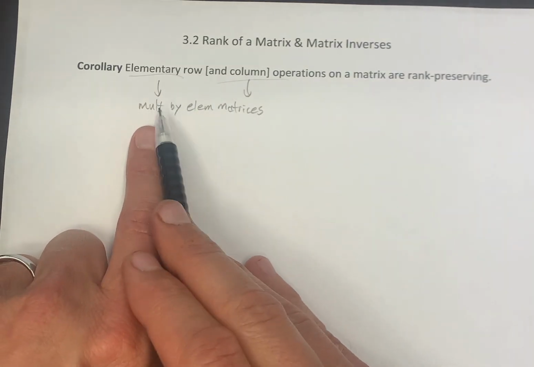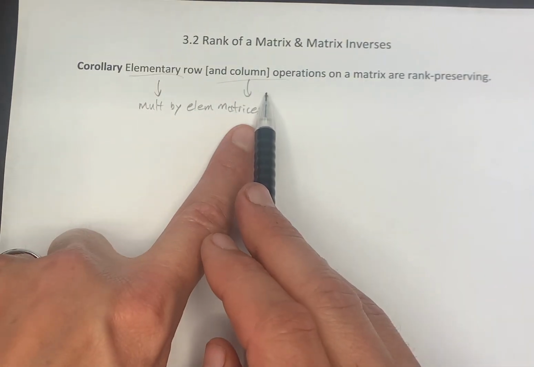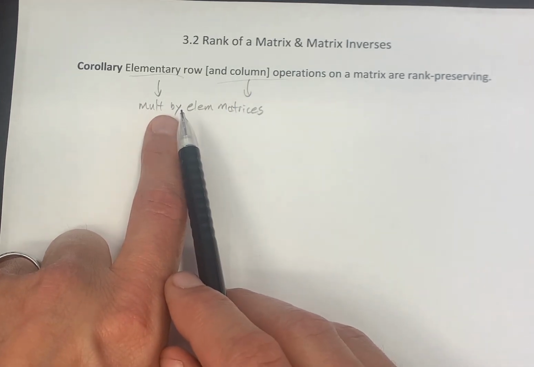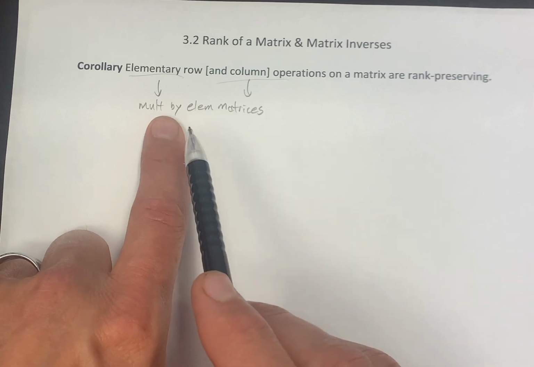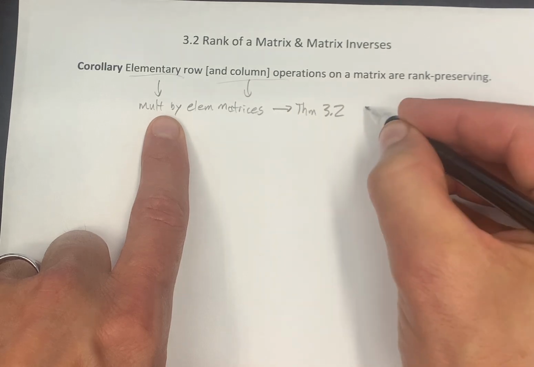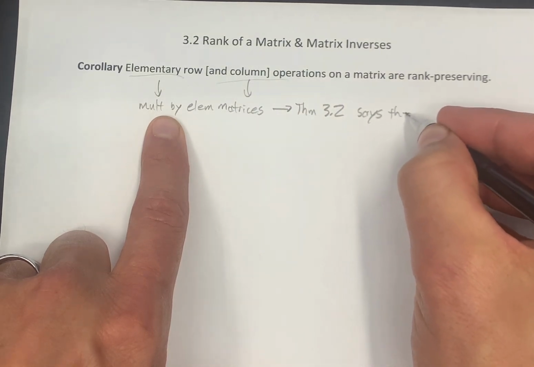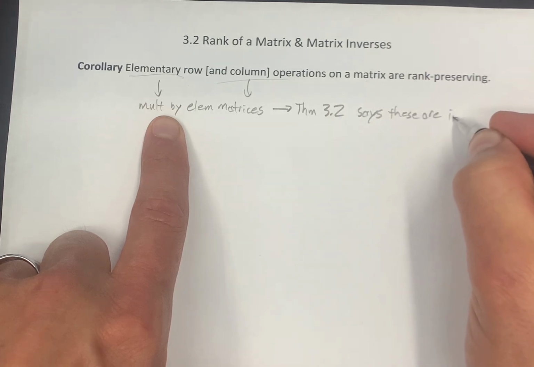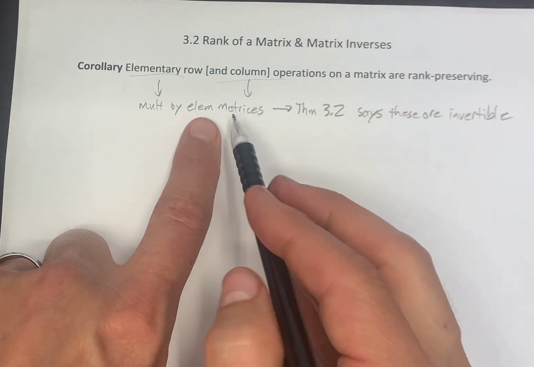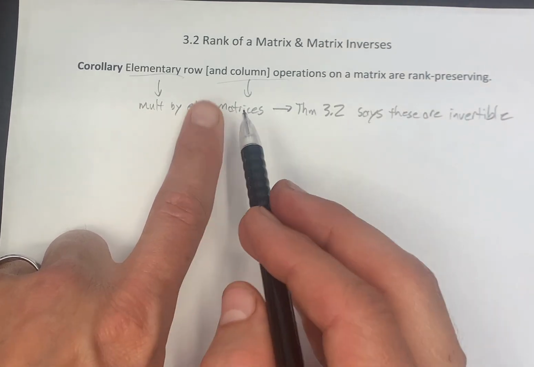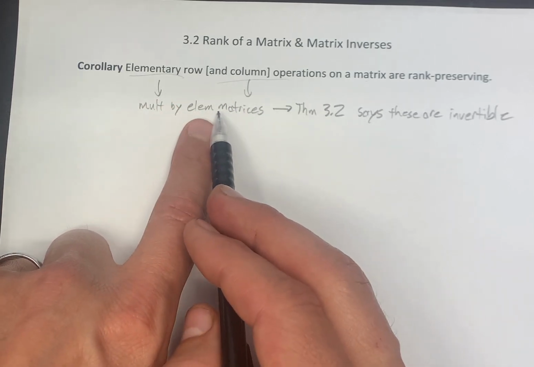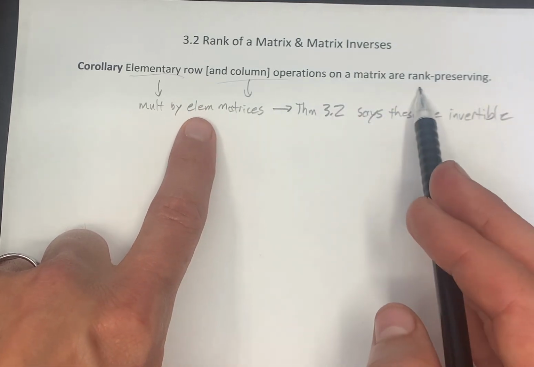Row operations correspond to multiplication on the left, column operations correspond to multiplication on the right, and the theorem says that if you're multiplying by an invertible matrix, right? And of course, theorem 3.2 says that all elementary matrices are invertible. Well, then you have exactly what the theorem said, which is multiplication on the left or on the right by an invertible matrix, in this case an elementary matrix, is rank preserving.